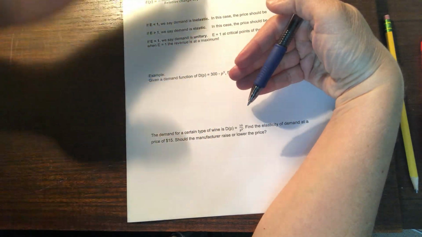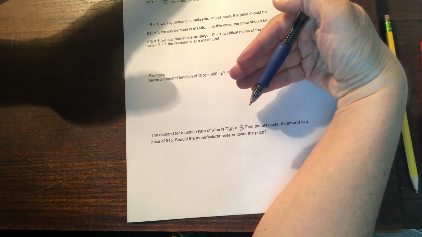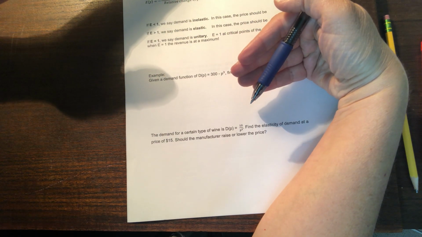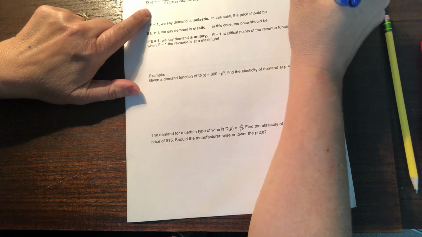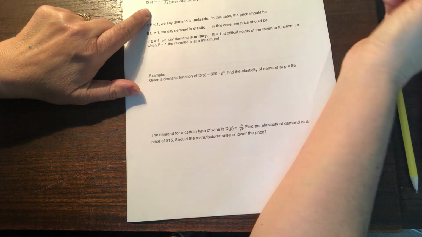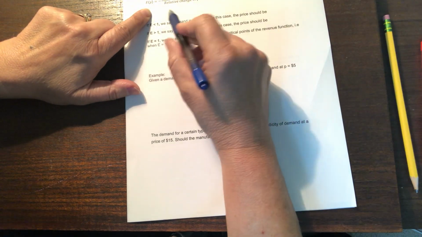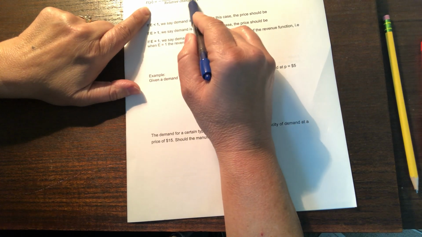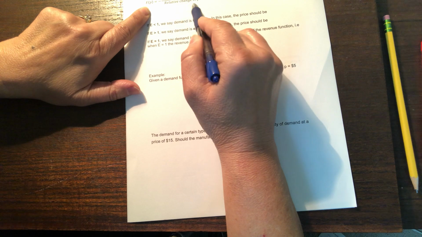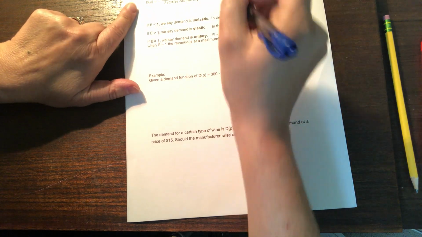Do we get a big change in price? Does that make a small change in demand, right? Or backwards? So that's exactly what we're going to be looking at. So the elasticity of demand, we call it E of P, and it depends on the price, right? So the elasticity of demand is the relative change in demand with respect to the relative change in price. That's how we measure that.